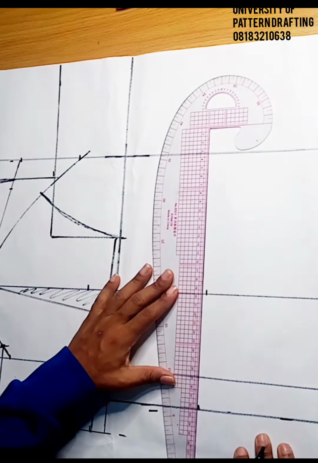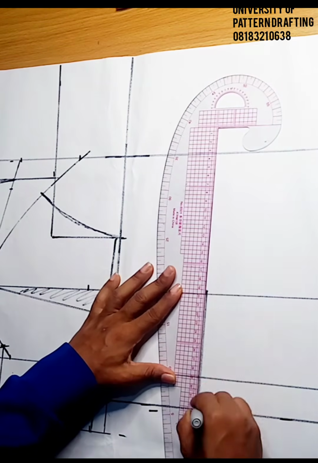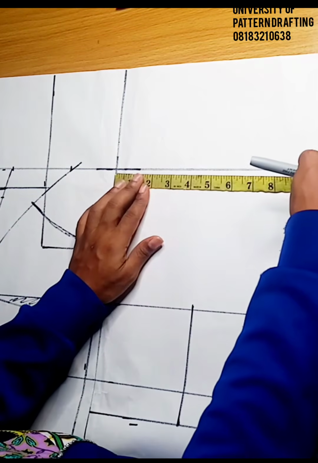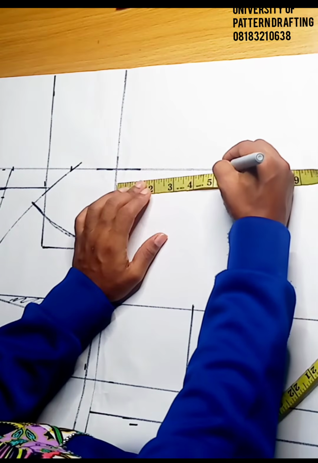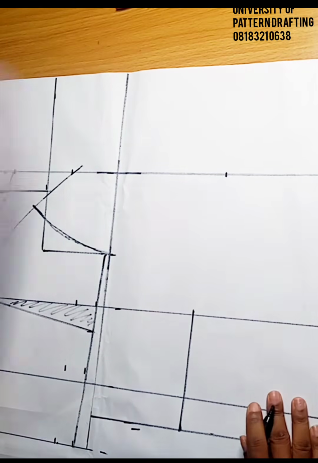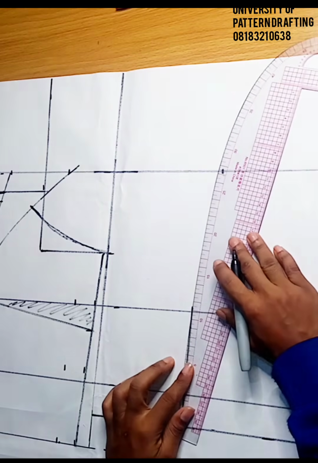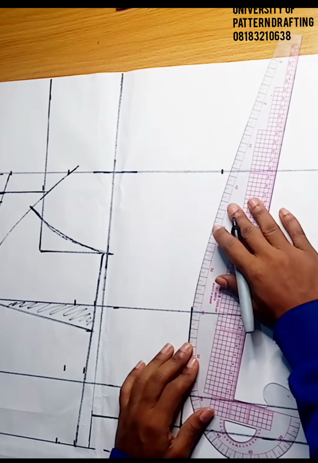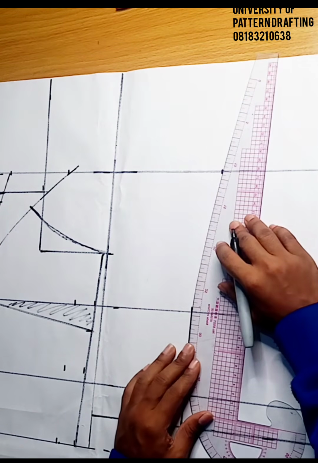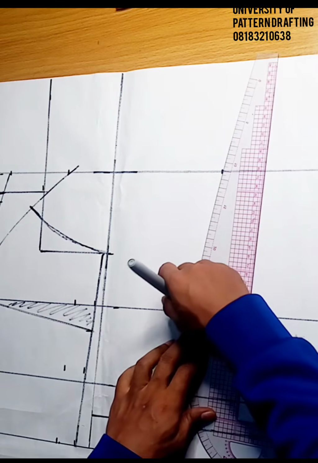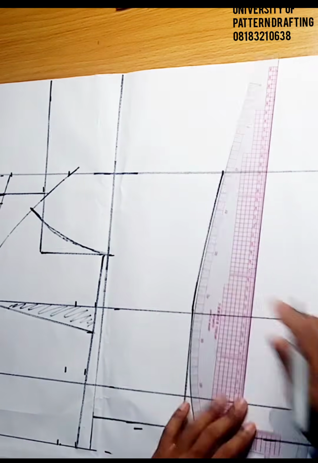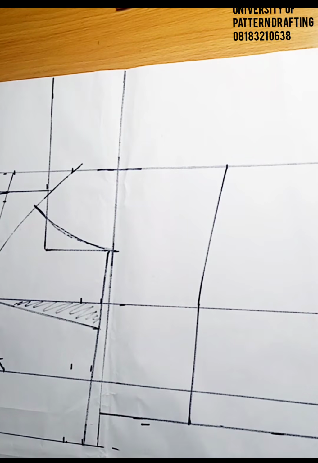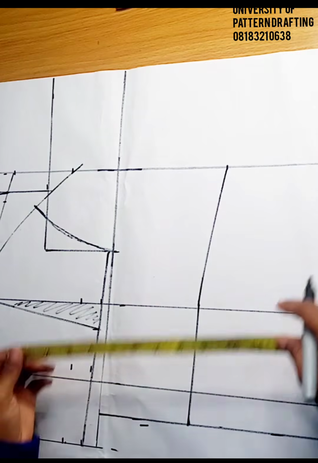longer. So I'm drawing out my bust span line for the back, same 4.5 inches that we used in front, and then at this 5 inches line, I'm marking 5.5 inches. You know, for the front we marked 6 inches, so for this we're going to be doing 5.5 inches. So this is 5.5 inches.